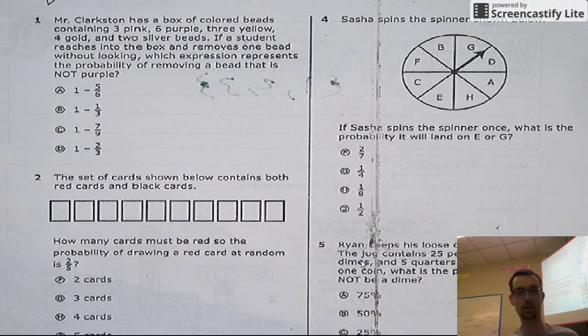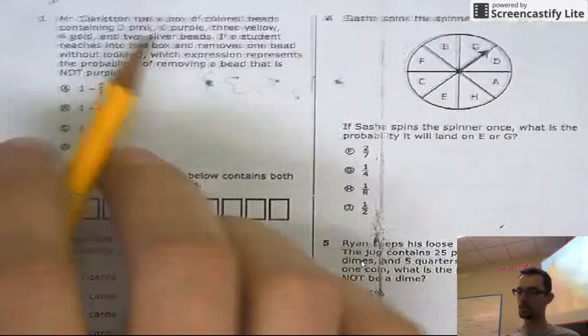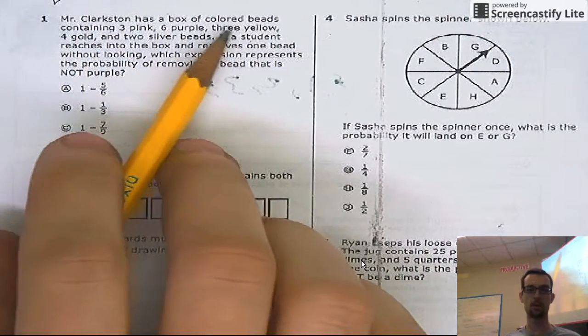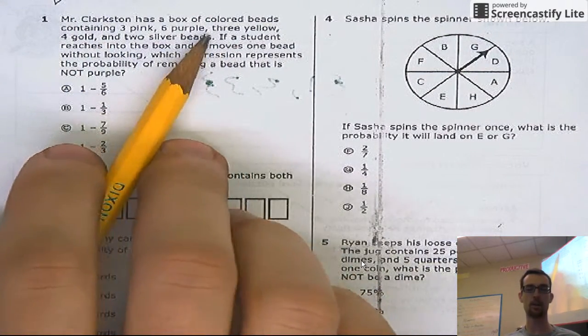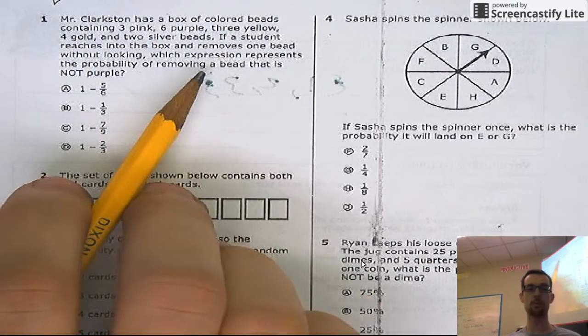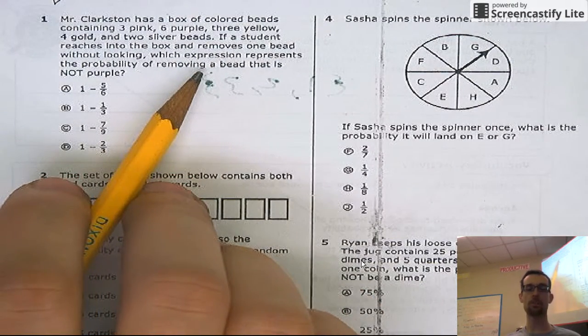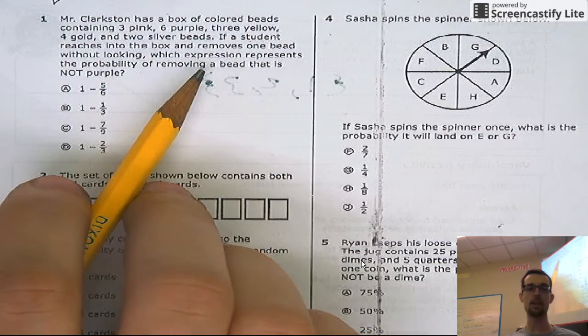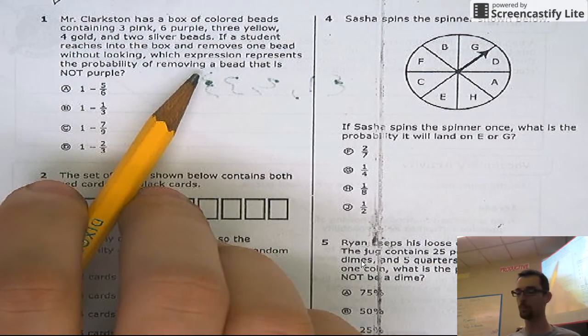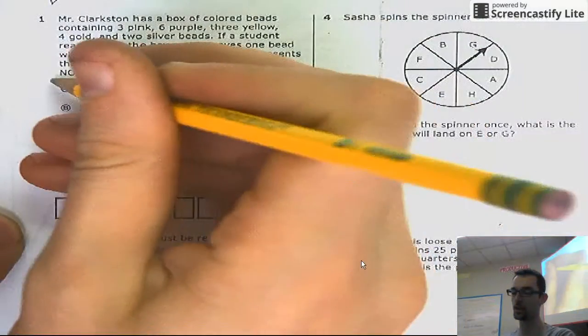Question number 1. Mr. Clarkston has a box of colored beads containing 3 pink, 6 purple, 3 yellow, 4 gold, and 2 silver beads. I don't know why they put some of these as numbers and some as spelled out words. It's weird. If a student reaches into the box and removes 1 bead without looking, which expression represents the probability of removing a bead that is not purple? So remember, this has a capitalized word, it's important.